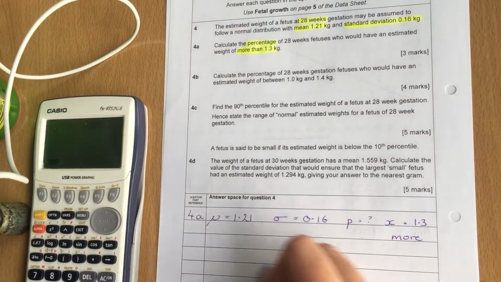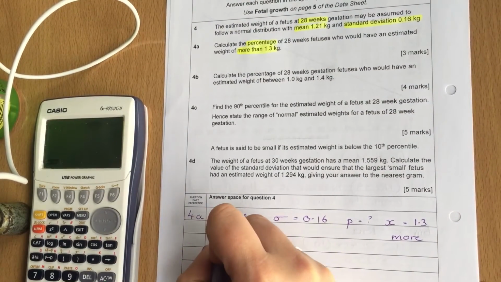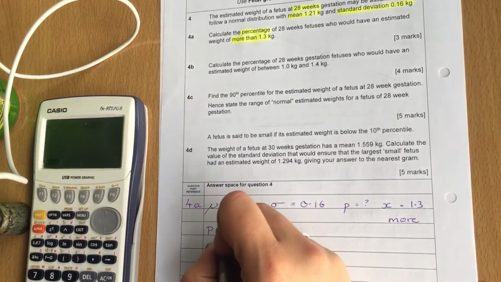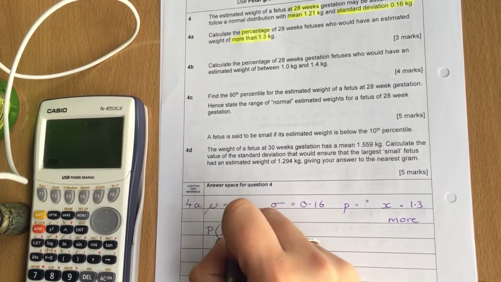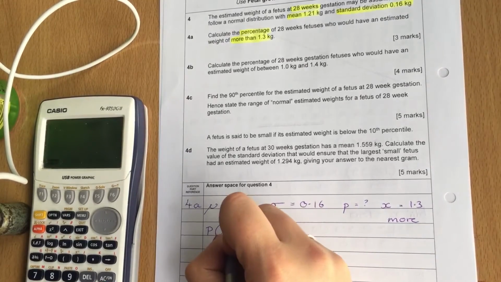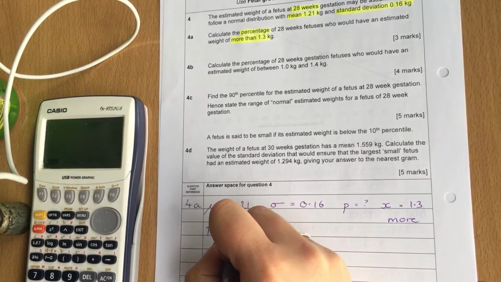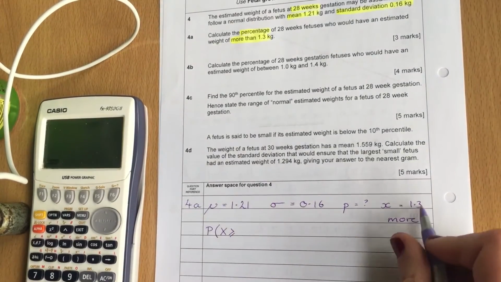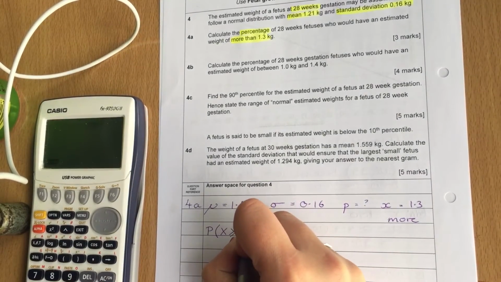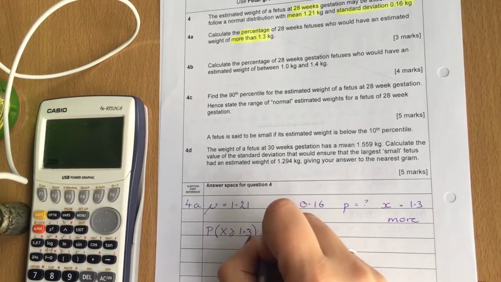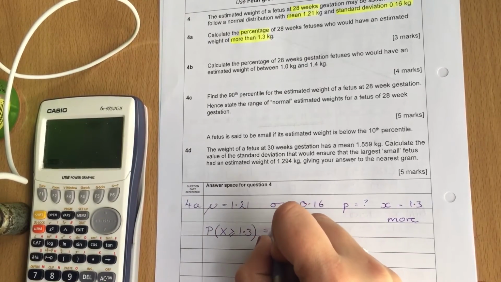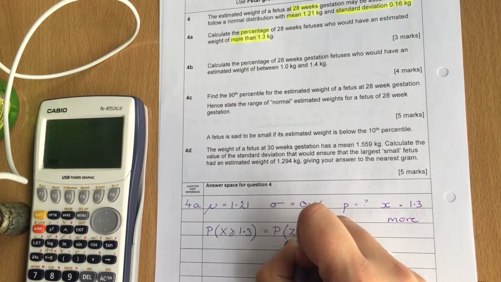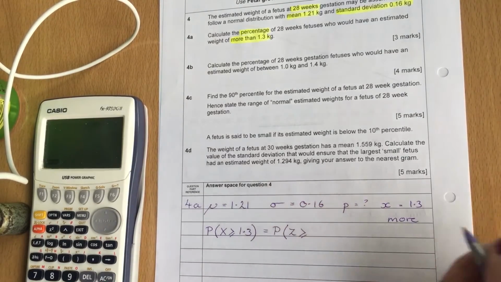So we start off with the probability that big X, which is the number in context, and hopefully context has an X in it, is more than 1.3, and that equals the probability that Z is more than.